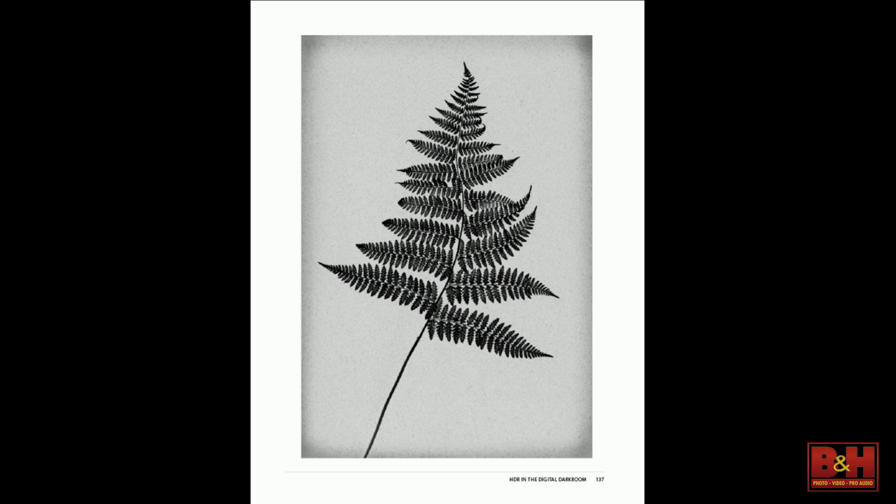HDR, high dynamic range imaging, is a technique where you take multiple images and combine them to create greater dynamic range than you get out of a single image. It has a bit of a bad rap because people have used HDR to create color images that can be over the top grotesque. The good news when you do it in black and white is that's not a problem because there's no color to become grotesque.